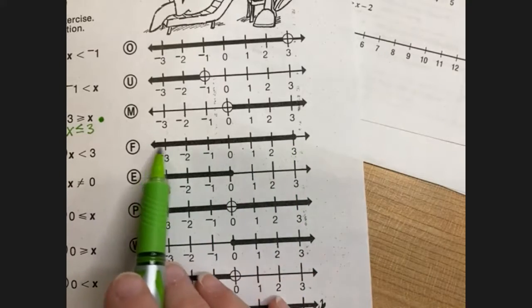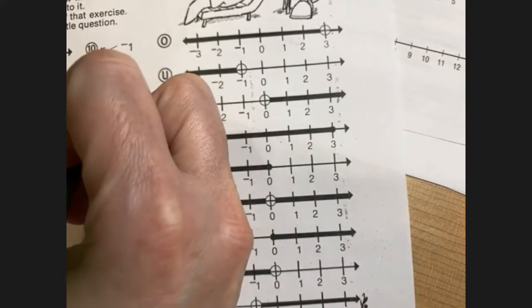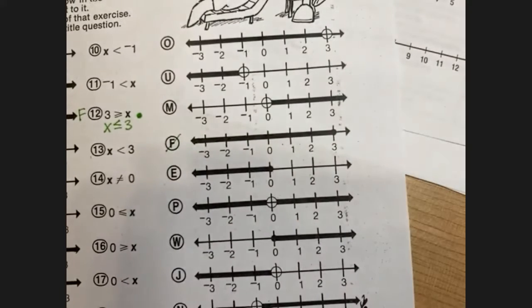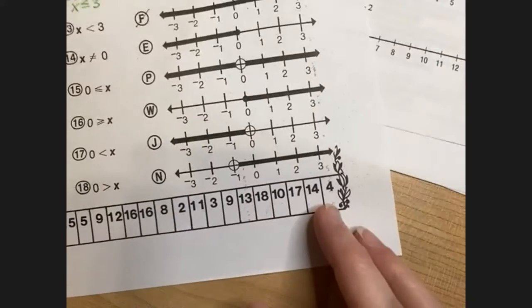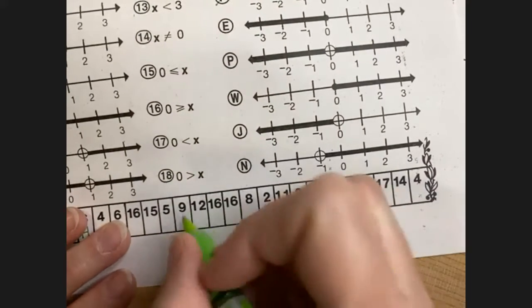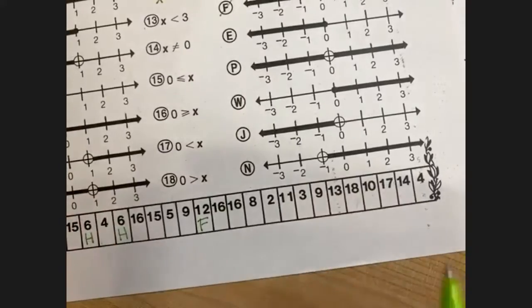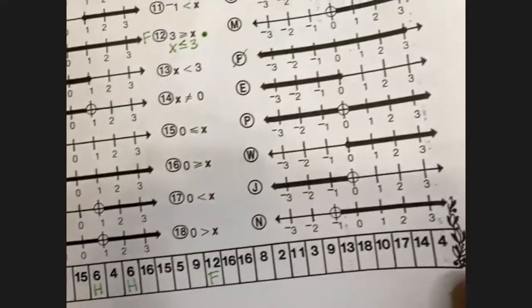I just overlooked it, and it's right here. It's F. So next to 12, we'll put F, and we'll cross off F. All of our 12s are going to be Fs, and I'm going to go down to the bottom. I'll start from the right this time. Doesn't really matter. I'm going to look for a 12. There's a 12. I got an F. I look for a 12, and I don't see any more. There's only one.